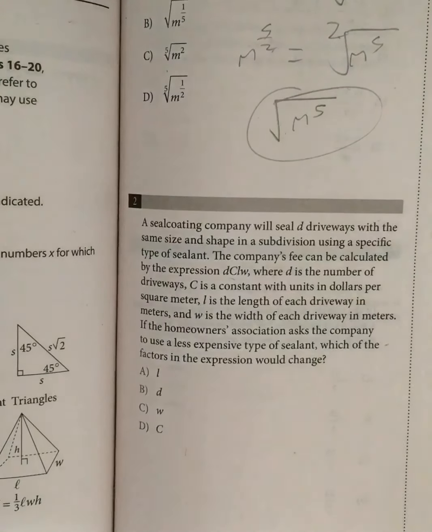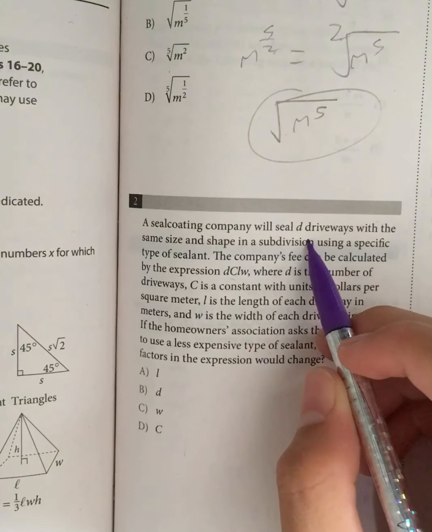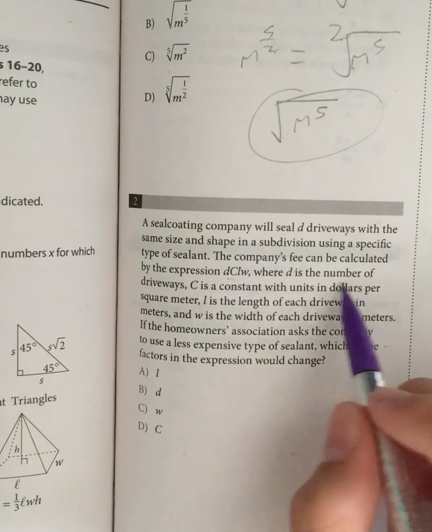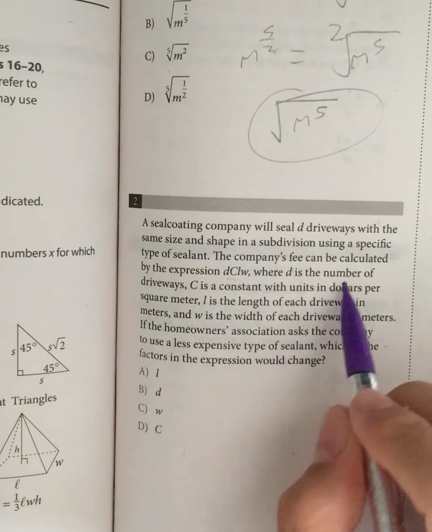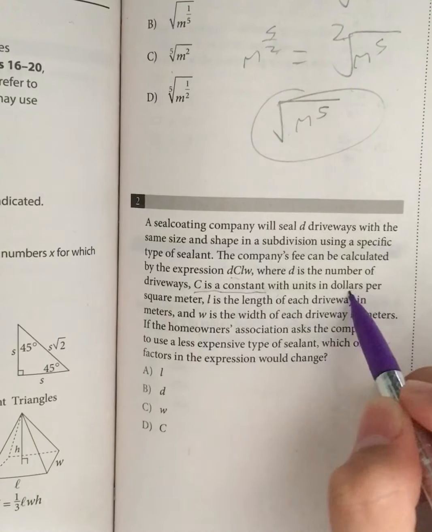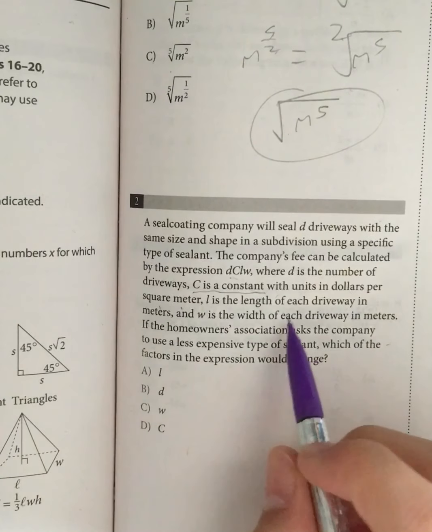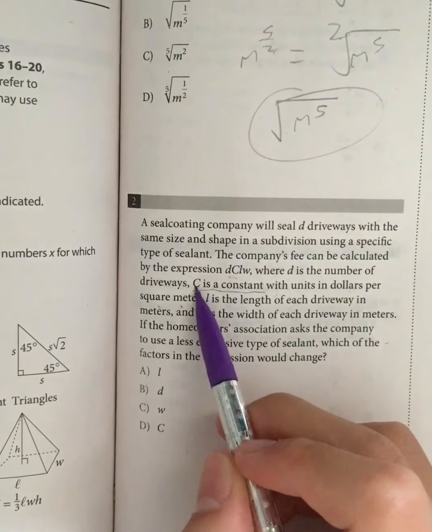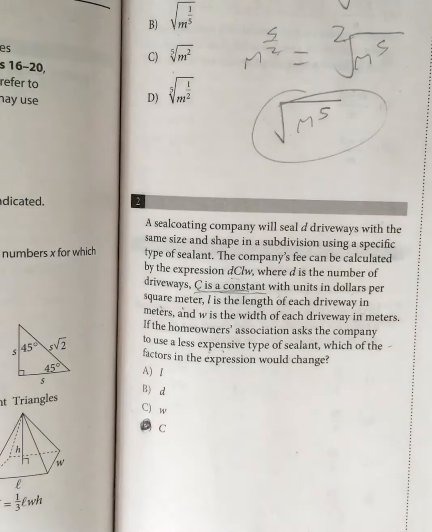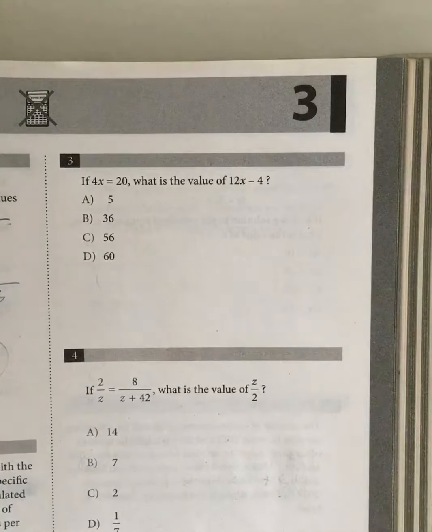So as you guys know, what does D represent? D is the number of driveways, C is the sealant. So C determines the cost per square meter. So if the homeowner wants it to be less expensive, then C would have to be altered. That means our answer is going to be D, C. Alright, let's move on to question 3.